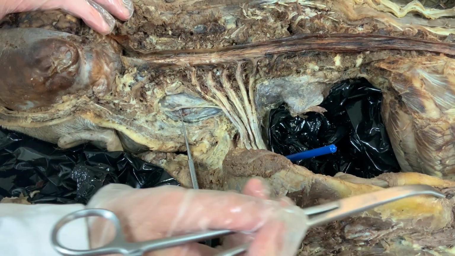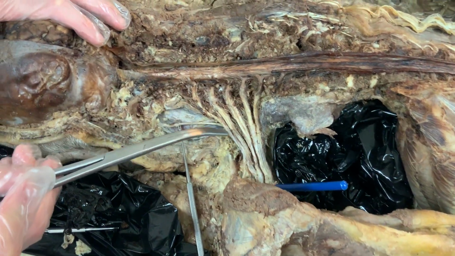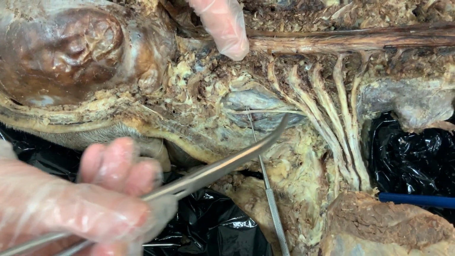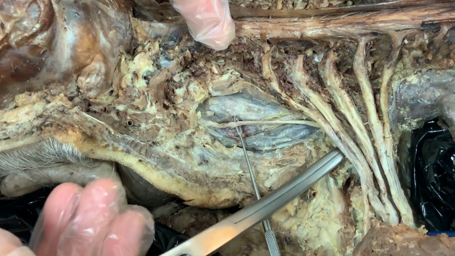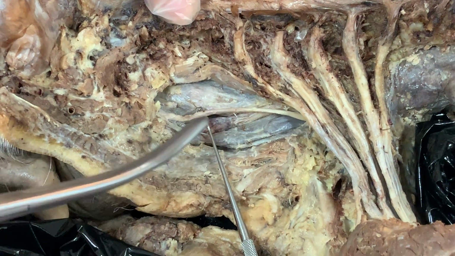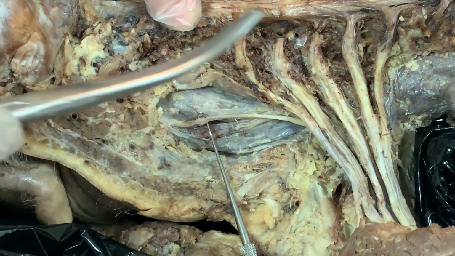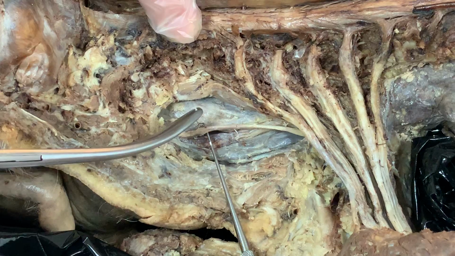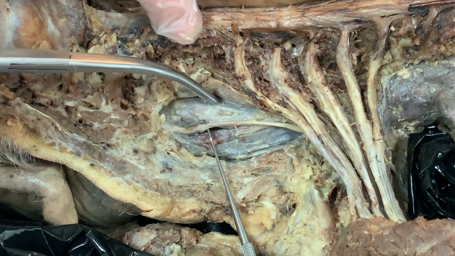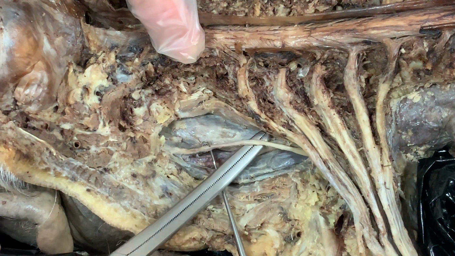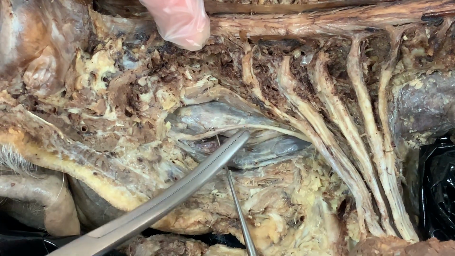Here we can just see the scapula in this posterior dissection. And I just want to show you here, running on the anterior aspect, just anterior to the brachial plexus, and following on from some of the lectures we've been doing about trauma to the cervical region, neck trauma, neck extension, flexion, and some of the pathologies in relation to that, I also just want to show you the vagus nerve here that we have.